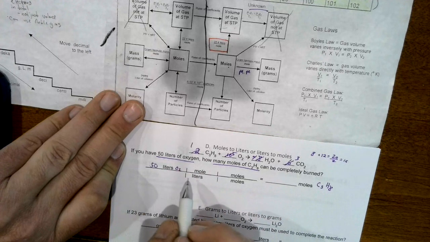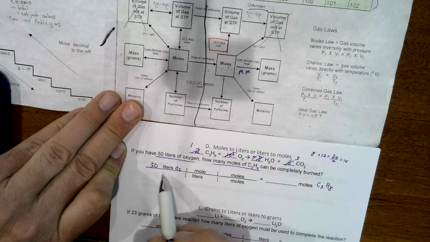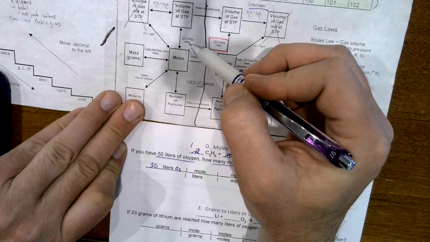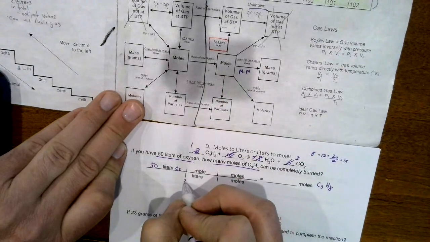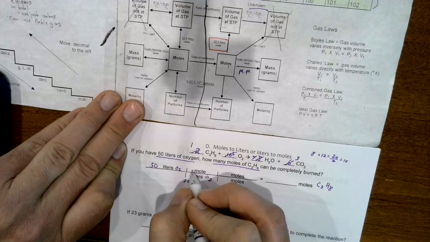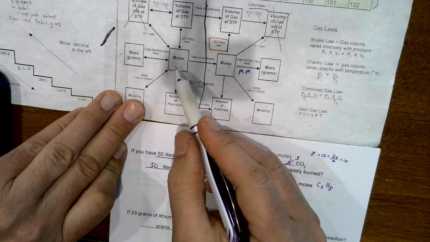So if I start with liters, and this is kind of easy, just showing you where it is: 50 liters of O2. Right here I have my conversion factor, 22.4 liters for every 1 mole. So this is 22.4 liters of O2 equals 1 mole of O2. So now I'm down to moles.